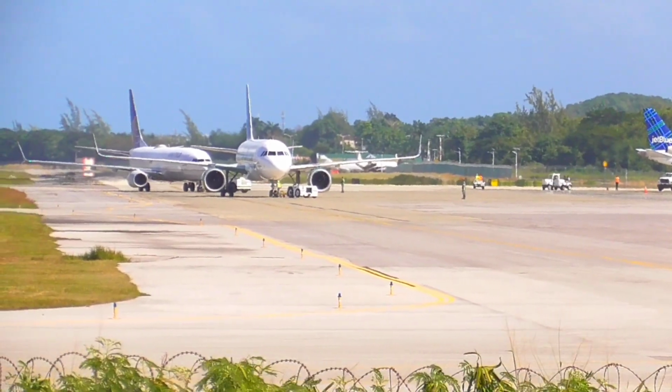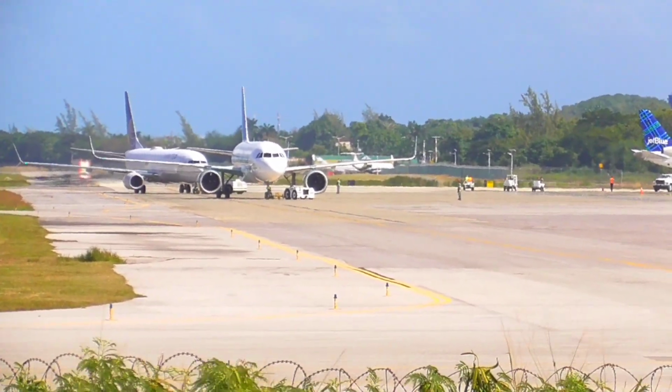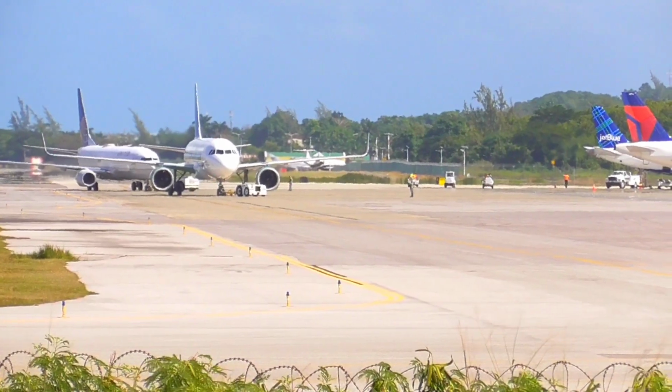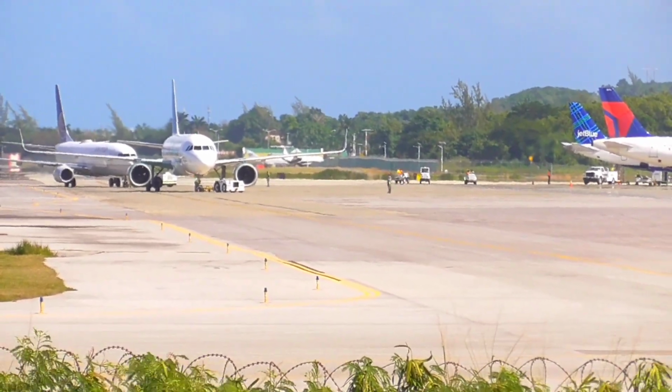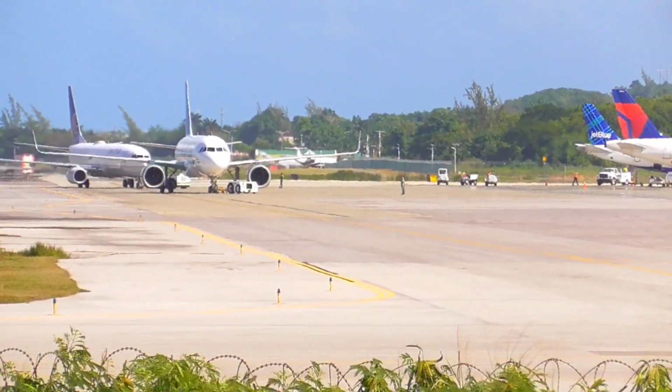November Lima. Tower, 1 Alpha, requesting reposition 1 Echo. Reposition approved via Alpha.